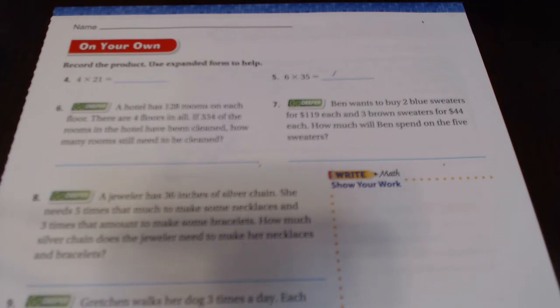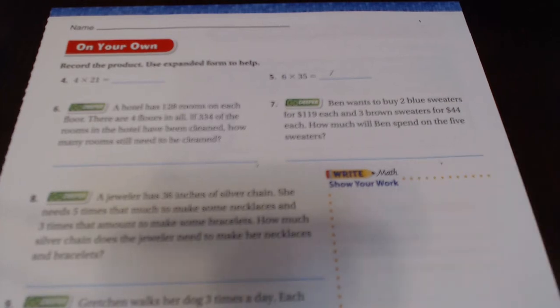You can check your answers. If you got one wrong and it doesn't match mine, then I want you to go back and find your answers. Remember, don't guess, don't do it in your head, do it on the paper. They've given you some workspace over here, but if you need more, use your lined paper. Ready? Time to pause.